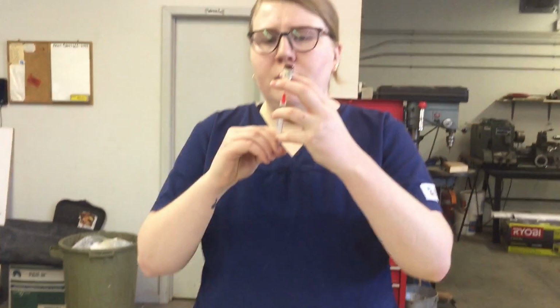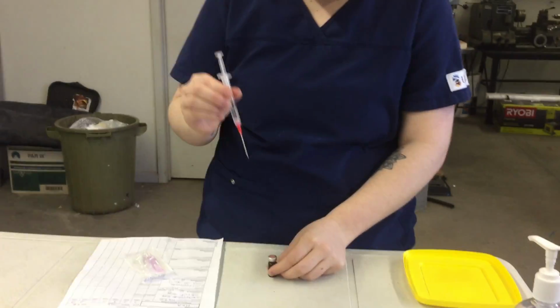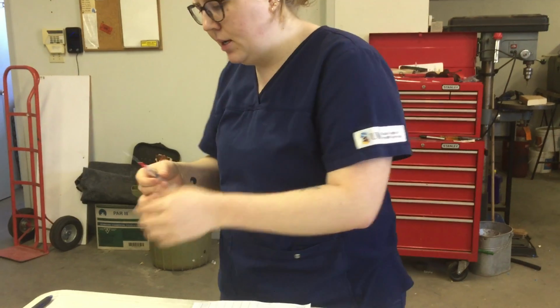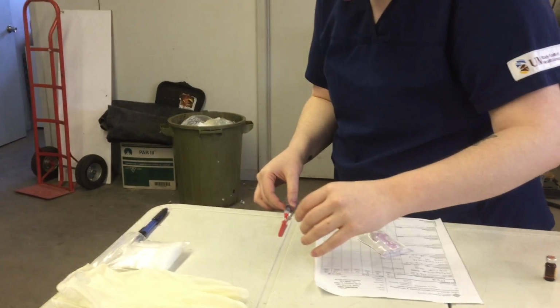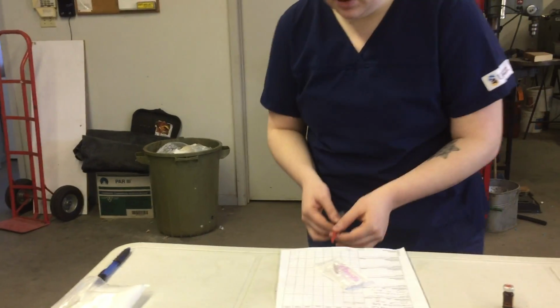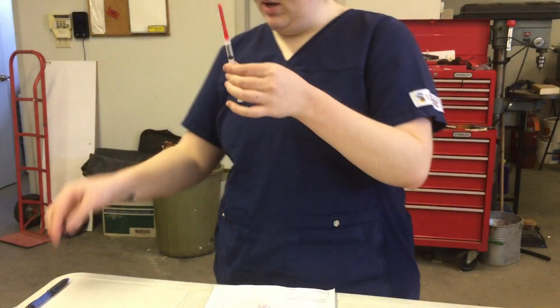Flip this upside down. Just going to let the gravity do the work here. So once I've gotten a little more than 1 ml, just to account for any bubbles, I'm going to take this out and I'm going to recap my needle using the scoop method. Okay, so that's good. And at this point, I'm just going to knock out any bubbles.